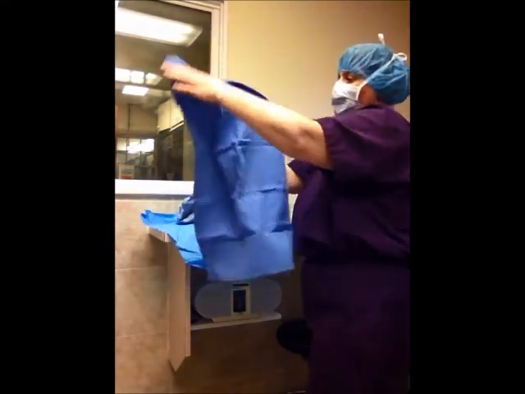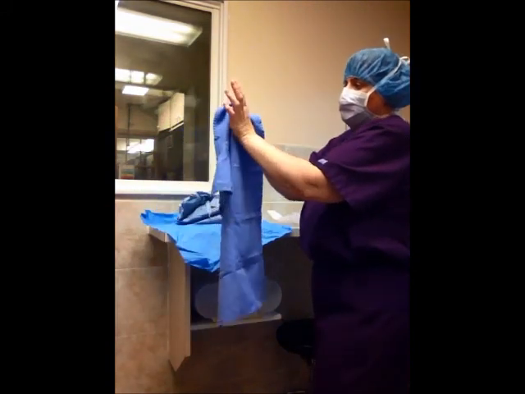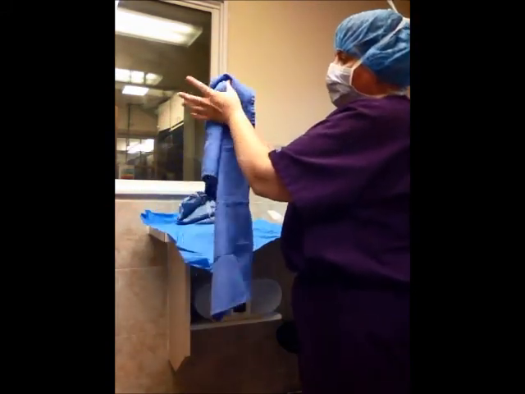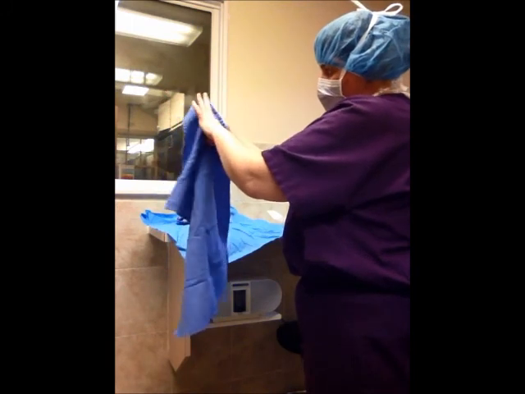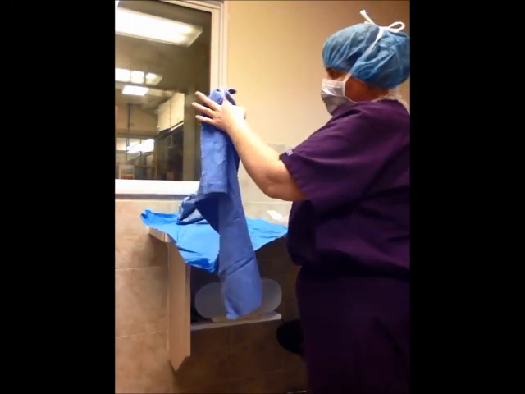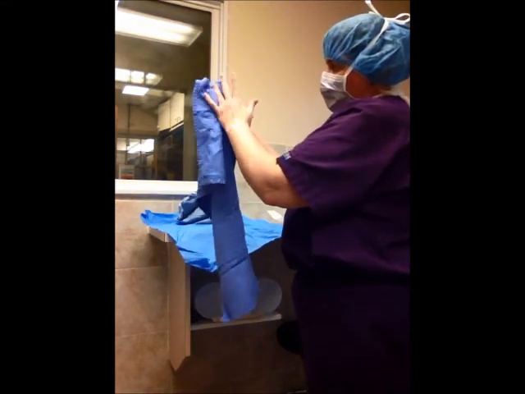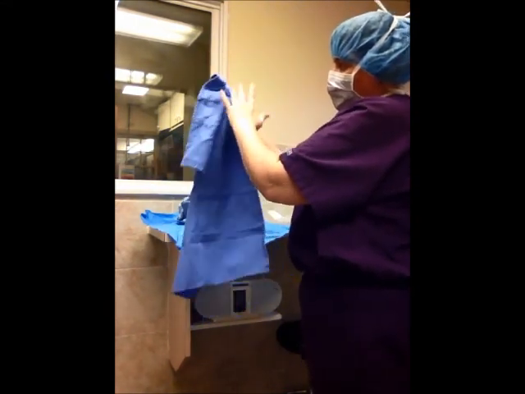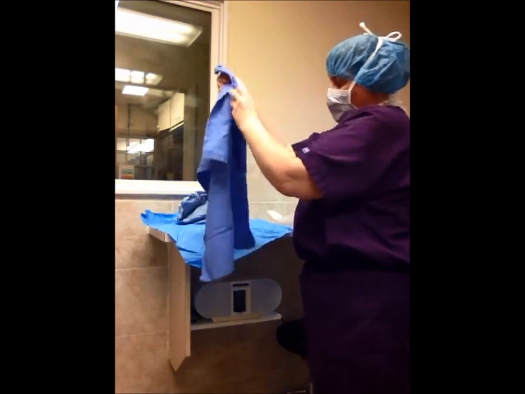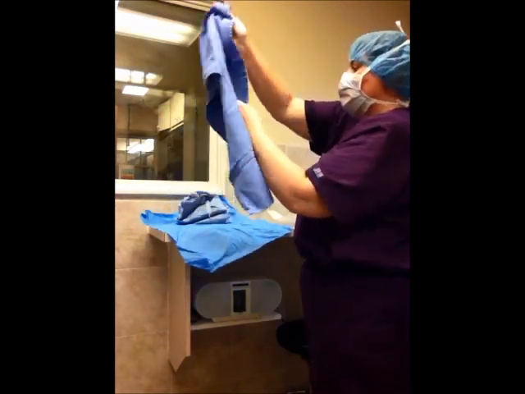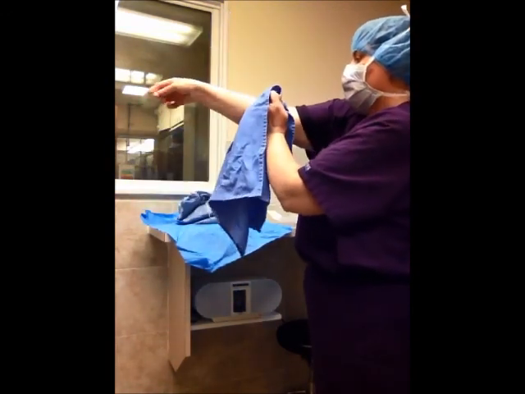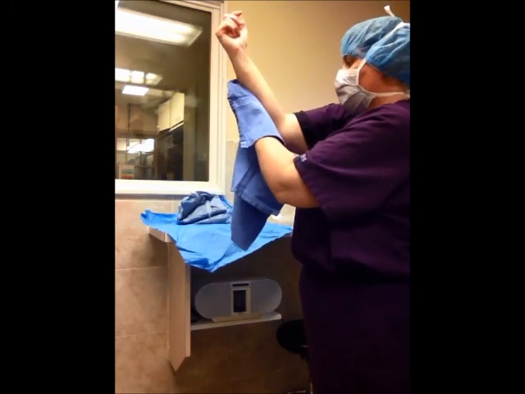You're going to take a second section of it, and you're going to dry with this other hand. Third section of it, then you're going to clean the forearm, dry the forearm.